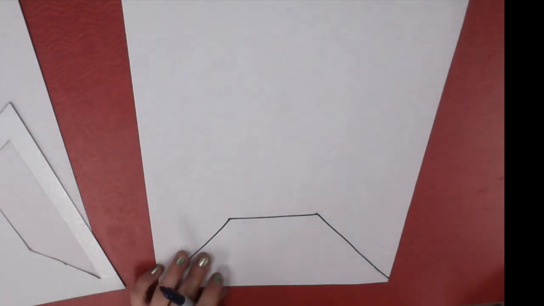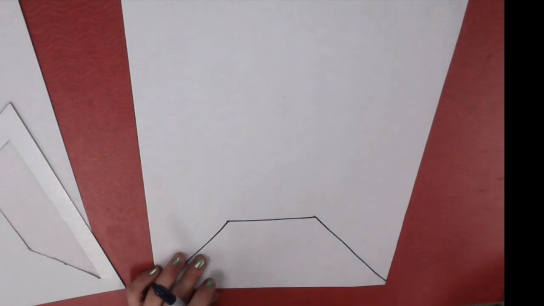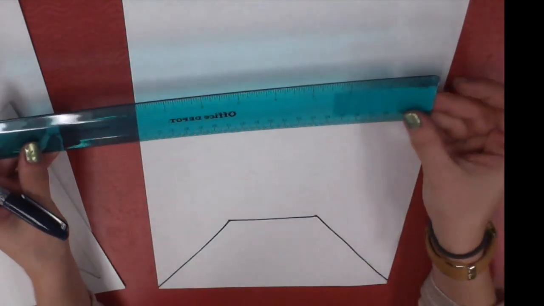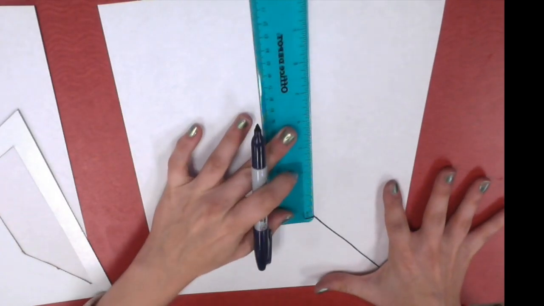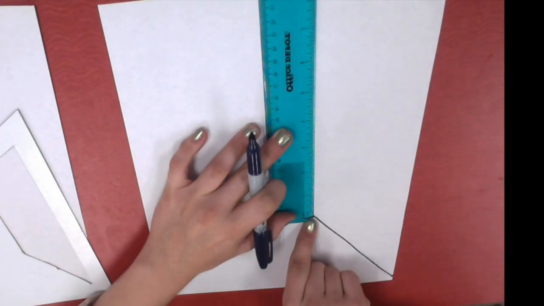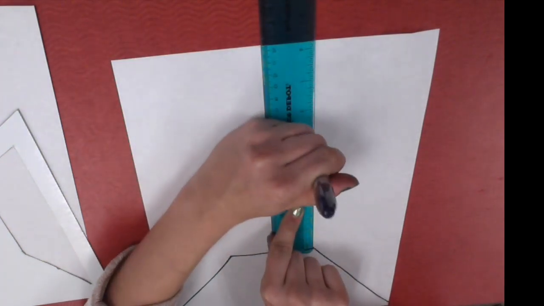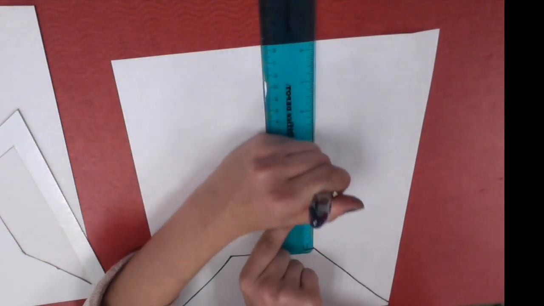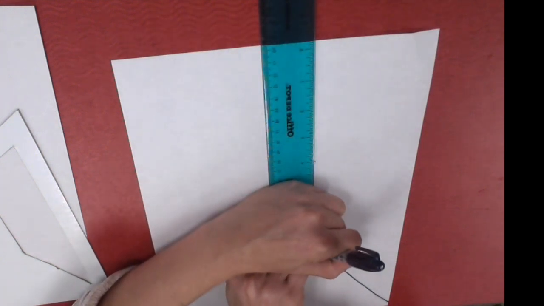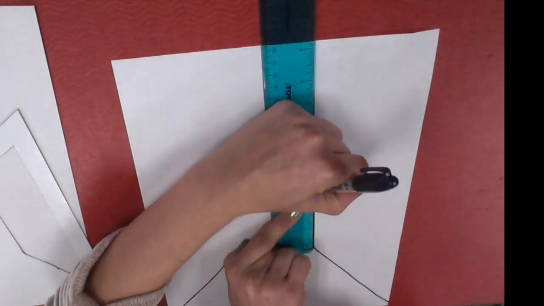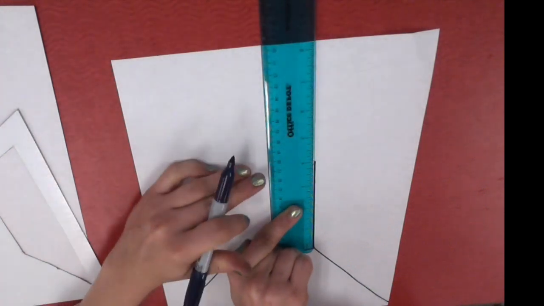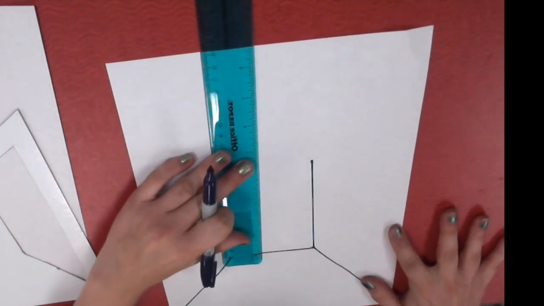Okay, now with the ruler, you're going to be drawing two 4-inch lines. You're going to be using the inch side of the ruler. Line it up with the corner of the trapezoid, and then put a little dot at the 4-inch mark, and then draw a line from the corner of the trapezoid to the 4-inch mark. Same thing on this side.